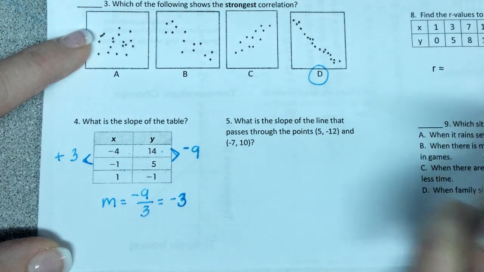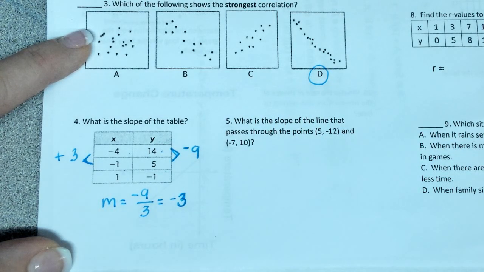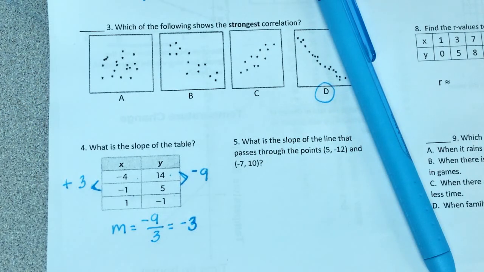You came and got your thing this morning? Yeah. Okay. Okay, that's fine. Can you just go grab your thing and just follow along, or do you need to step out? Okay, all right. Just the review. We're just going over the review.